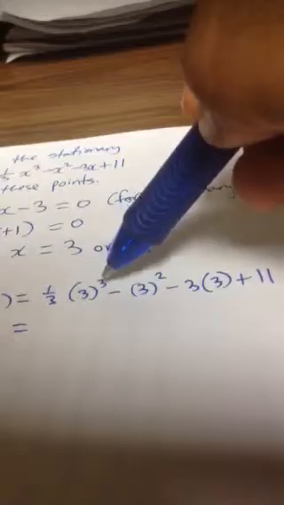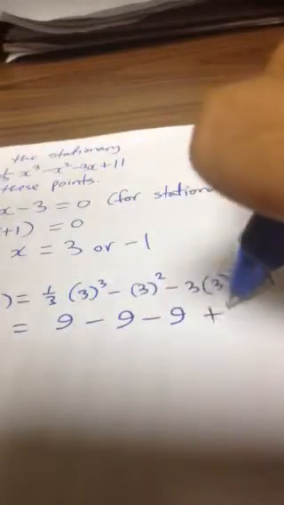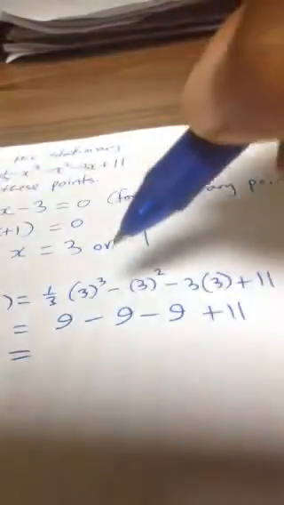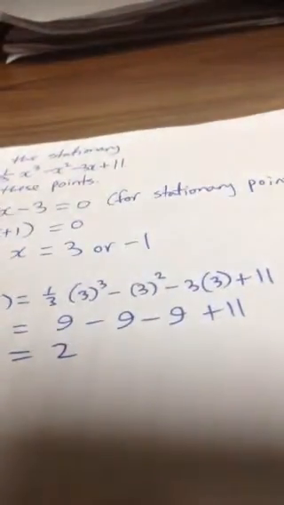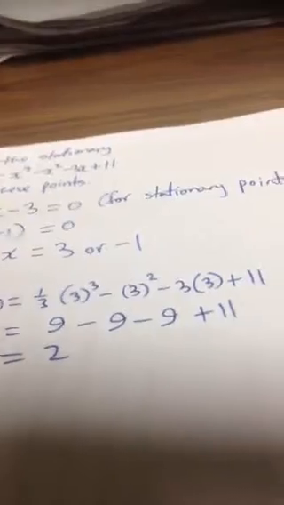That is equal to 3 cubed is 27 by 1/3 is 9 minus 3 squared is 9 minus 9 plus 11, so that is 9 minus 9 is 0, minus 9 plus 11 is 2. So that point is the point 3, 2.